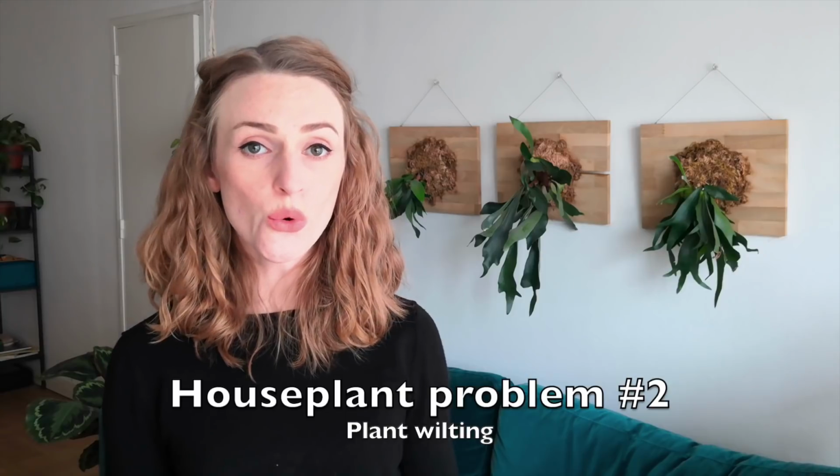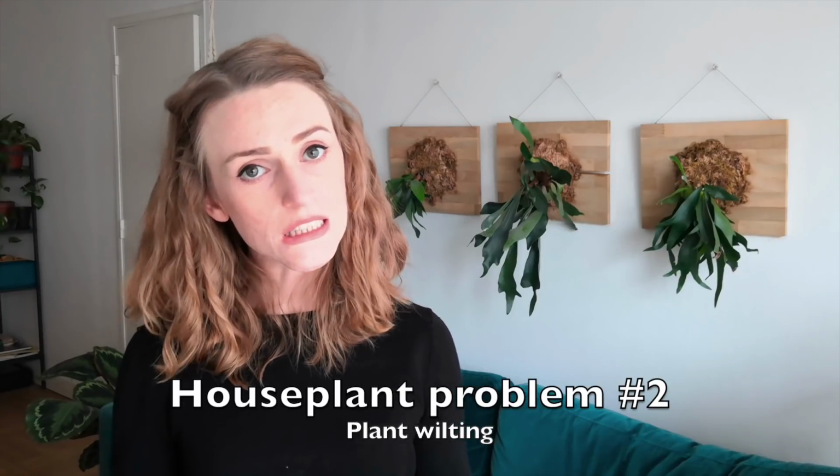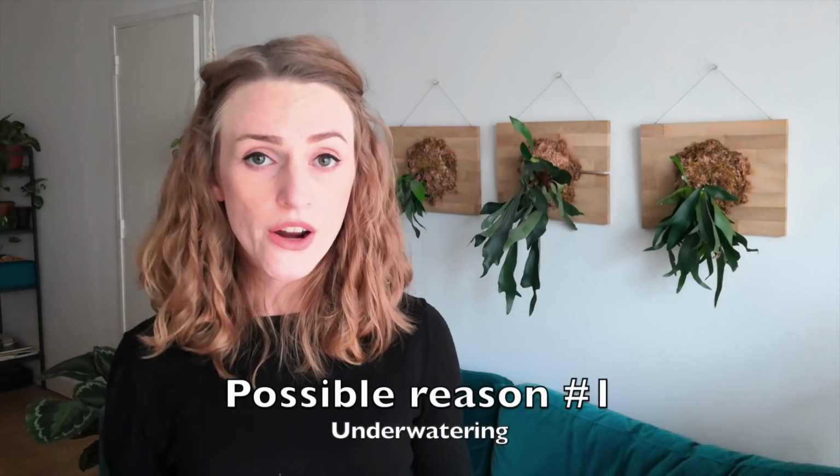Problem number 2, plant wilting. You notice that your plant's looking a little down, its leaves are drooping. It's like, oh, I don't feel so well. I have a tummy ache. Usually a sign of overwatering or underwatering.